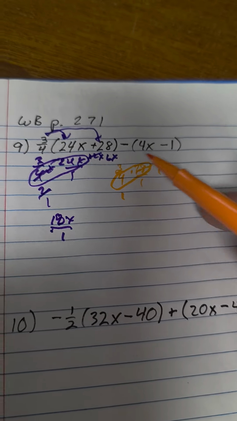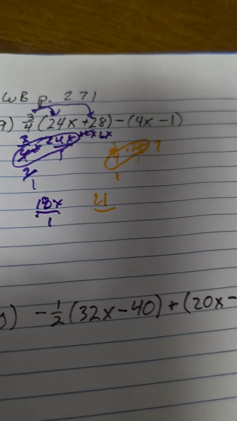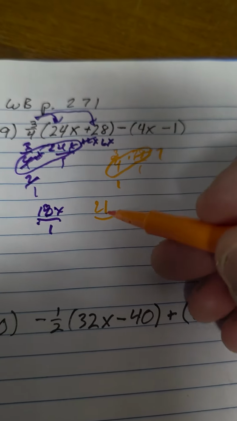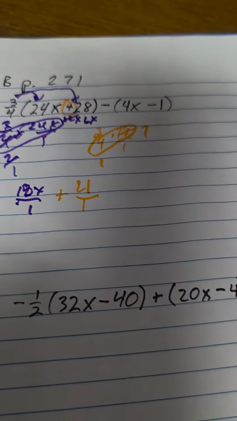From here, 3 times 7 is 21. It's kind of hard to see that orange, but that's not too bad. 1 times 1 is 1. And don't forget, we are adding.